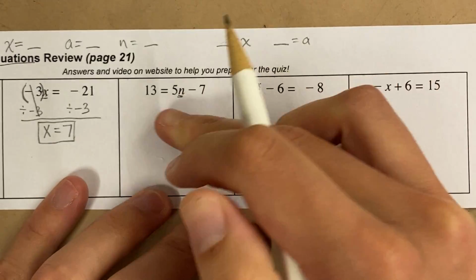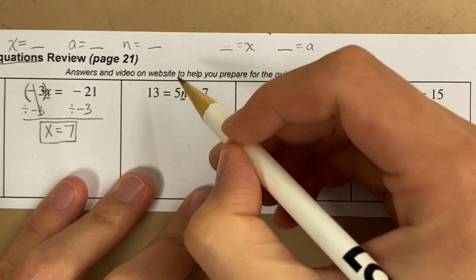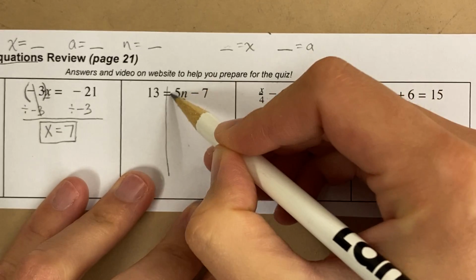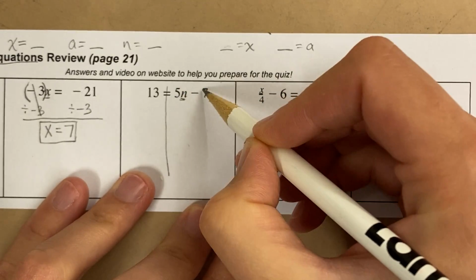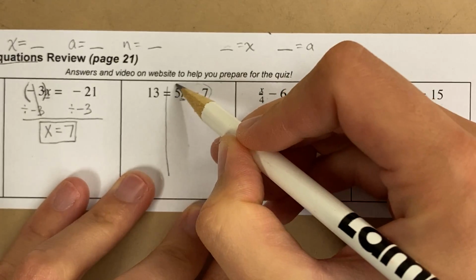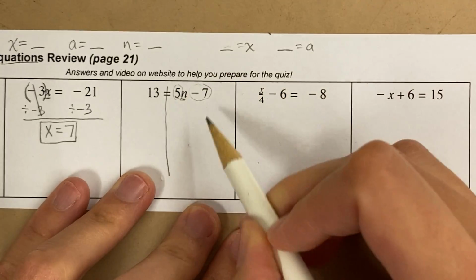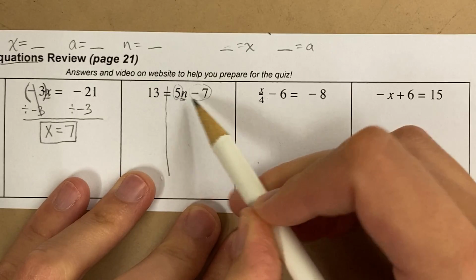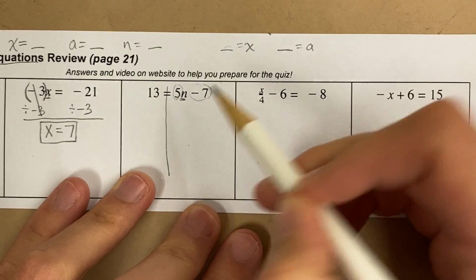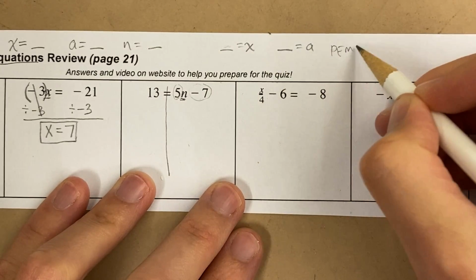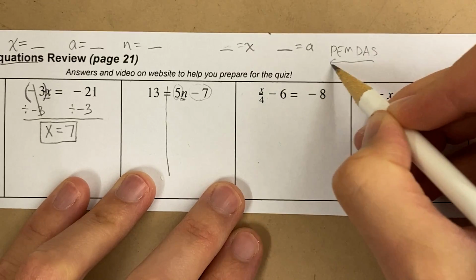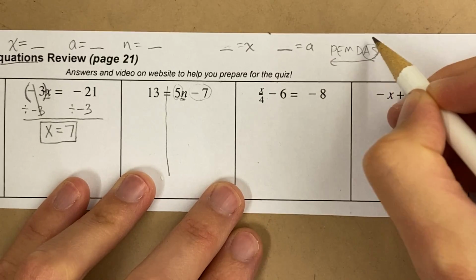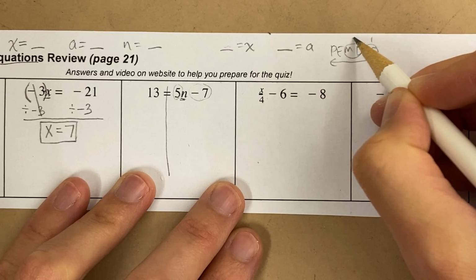Here's my n, here's my variable. I'm trying to get it by itself, so what I want to do is get rid of everything else that's on this same side of the equation. So I want to get rid of this, minus 7, and this, 5. So I have addition, I have subtraction here, and I have multiplication here. When I'm solving equations, I do reverse order of operations. So I actually deal with addition and subtraction first, then multiplication and division.